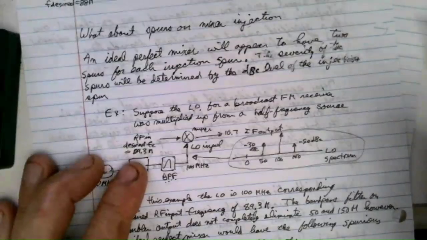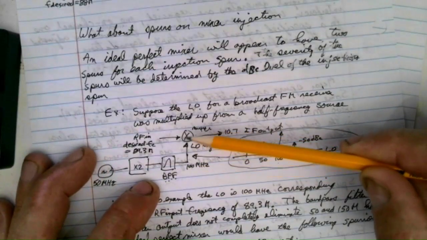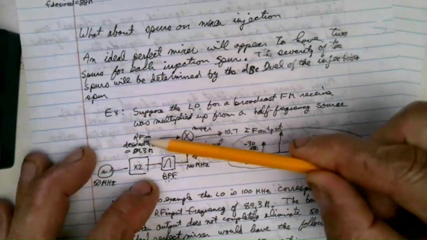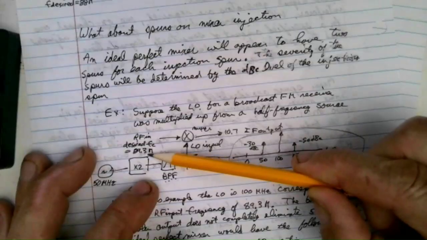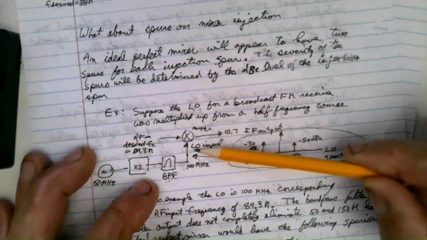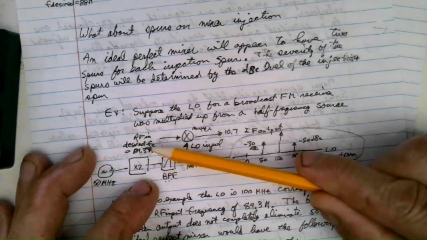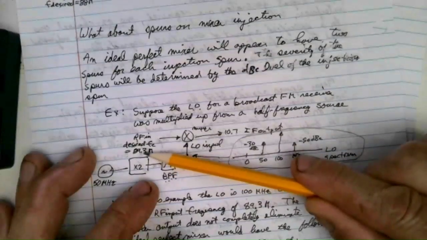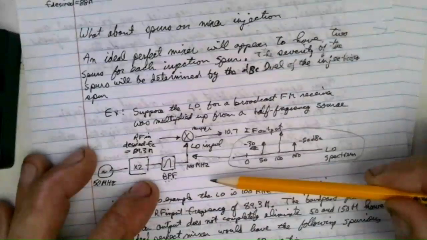Suppose, and I don't know that I've ever seen anybody do this, but just take our broadcast FM receiver again, and suppose our desired RF is 89.3 megahertz, which, if we have a 10.7 IF output, we need an LO of 100 megahertz exactly for that. So 100 minus 89.3 equals 10.7.